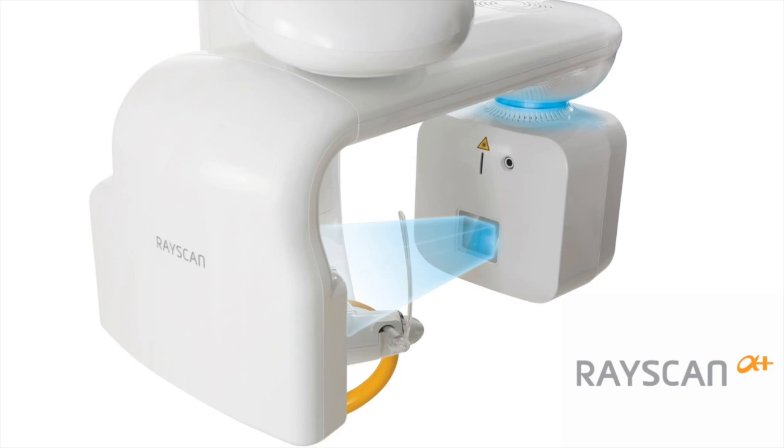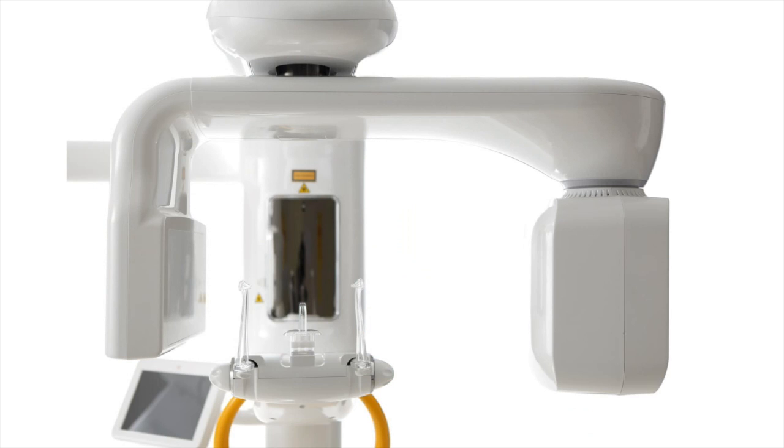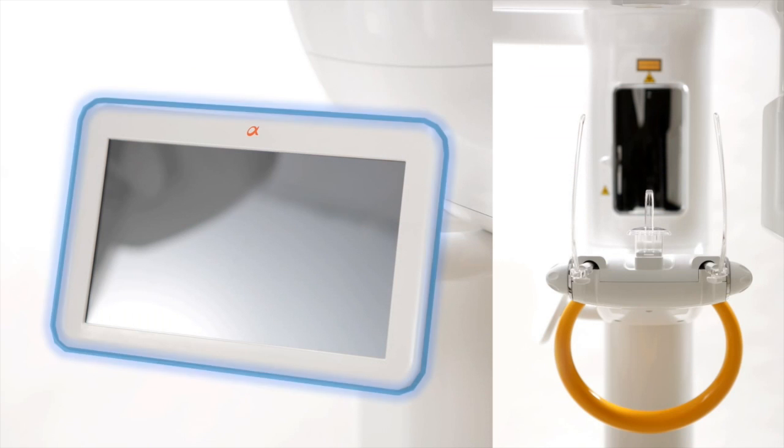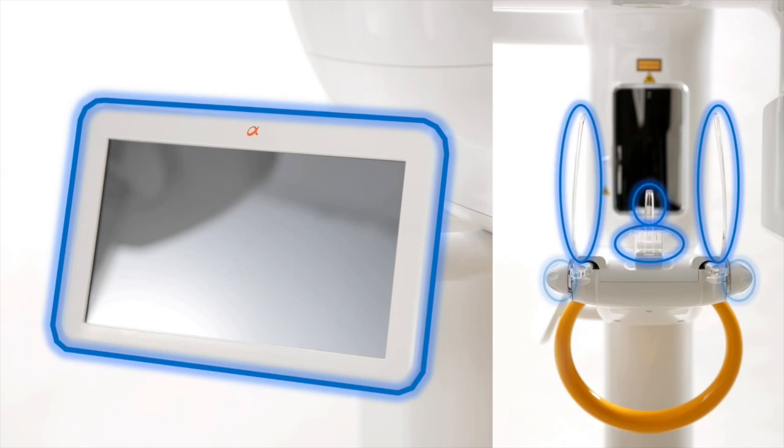Welcome to the RAYCAN Alpha Plus training video and positioning for acquiring optimum 3D images. It is important to familiarize yourself with the various parts of the system. Included are the rotating unit, touch screen, easy positioning items such as bite stick, chin rest, temple supports and hand grips. Finally, the exposure trigger.